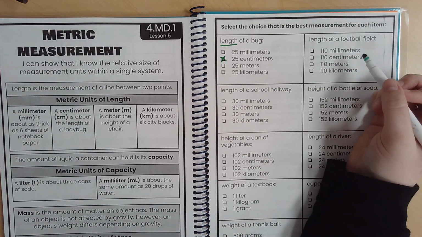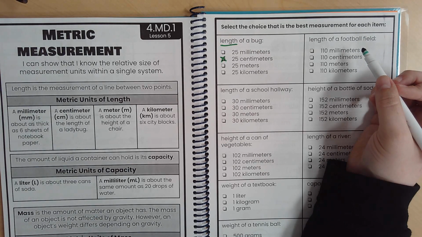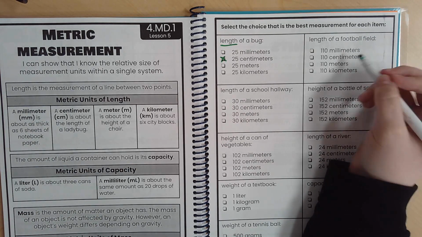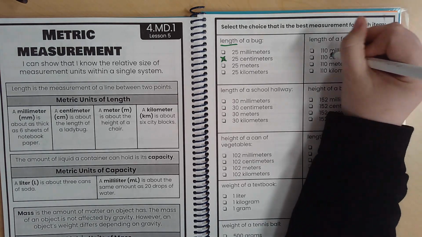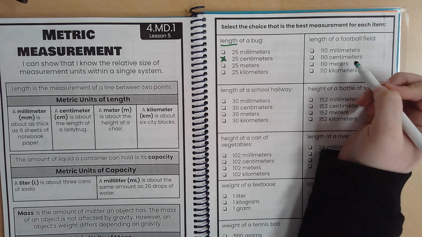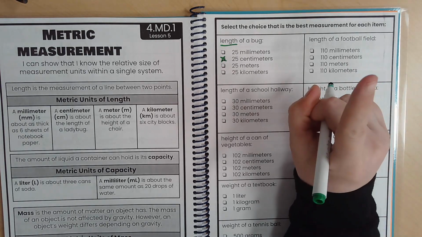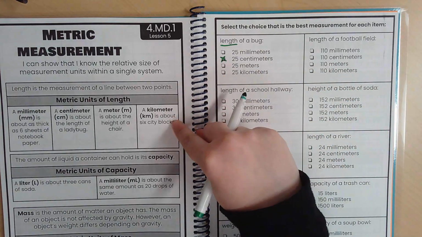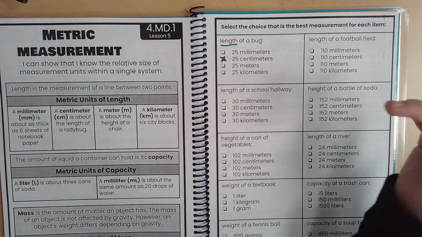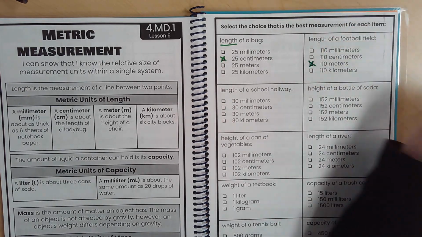Okay. Length of a football field. So if we're talking about a football field, we're going to want to use not millimeters, because again, think how small they are. So it can't be that. Centimeters, again, is too small. And 1 kilometer would be 6 city blocks. So that would be too big for a football field. So we're going to do 110 meters.